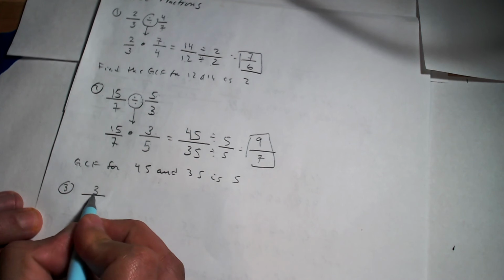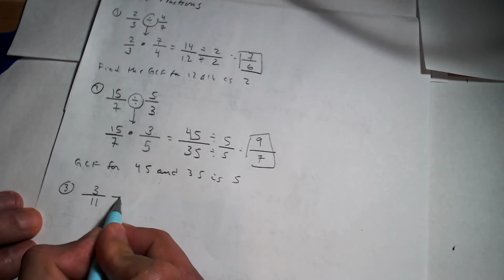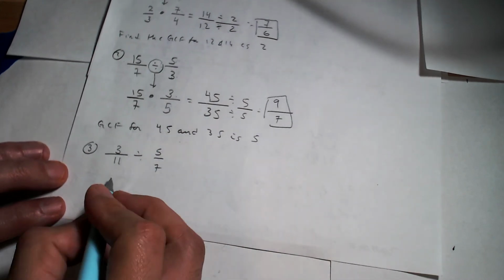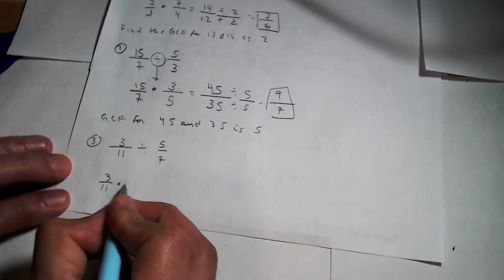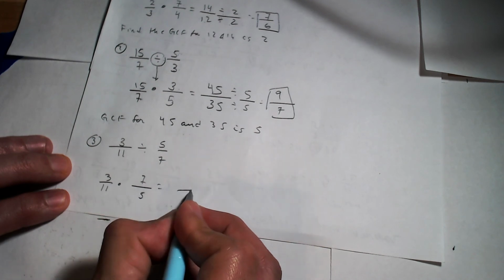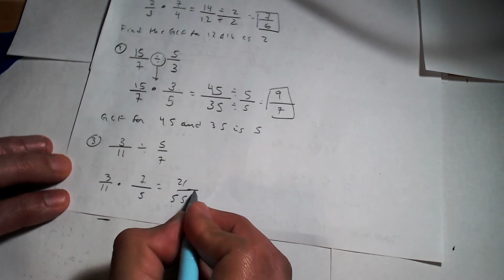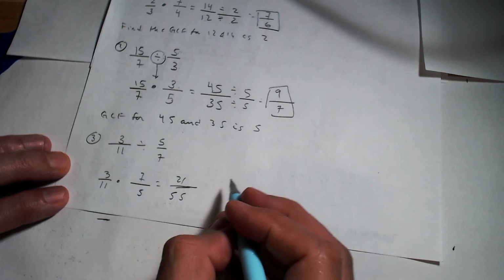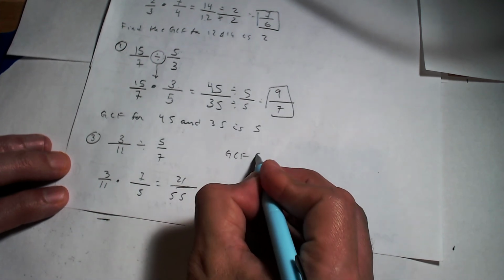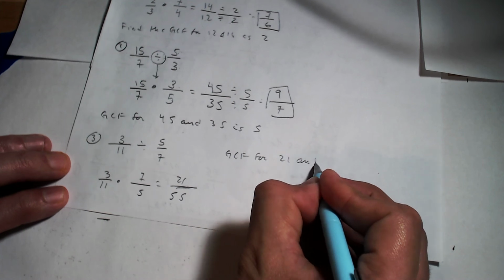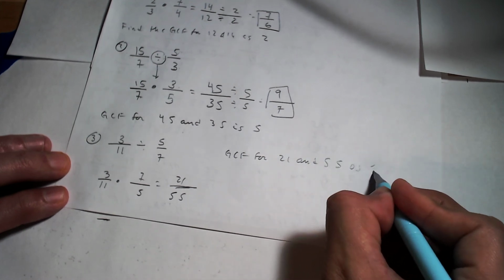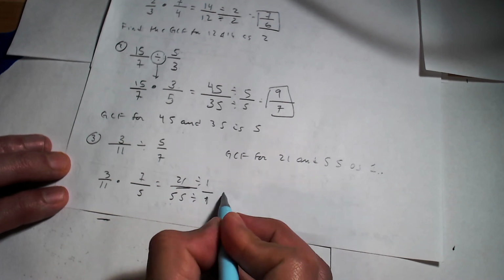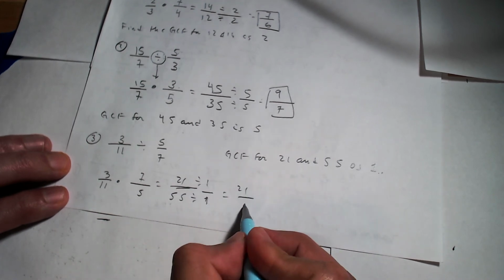Let's say we have 3 over 11 divided by 5 over 7. Then this would be 3 over 11 times 7 over 5, which is going to be 21 over 55. And then the greatest common factor for 21 and 55 is going to be 1. So the GCF for 21 and 55 is 1. So that means you divide and you get 21 over 55.